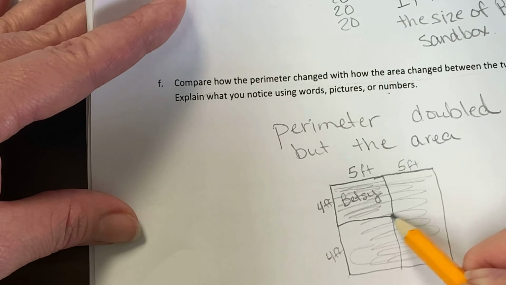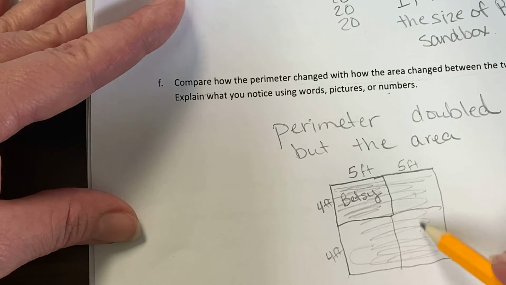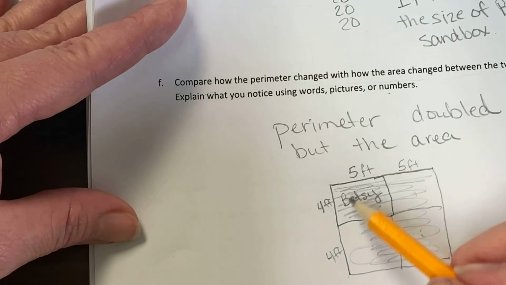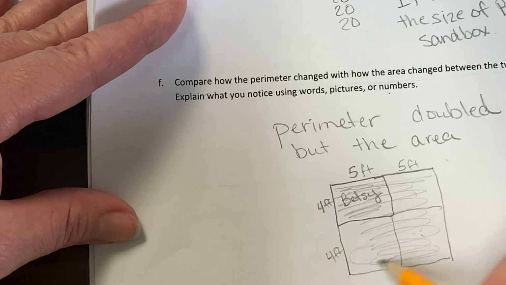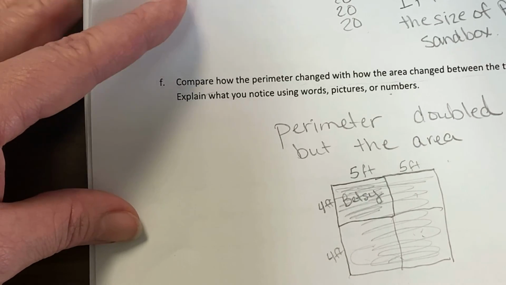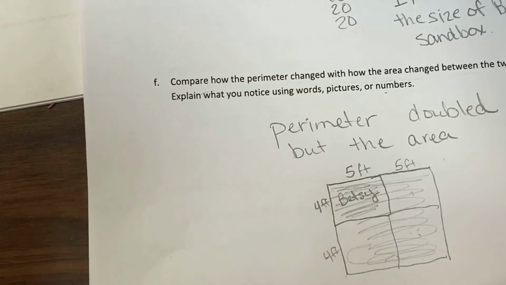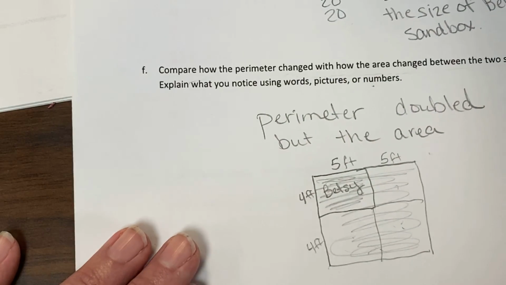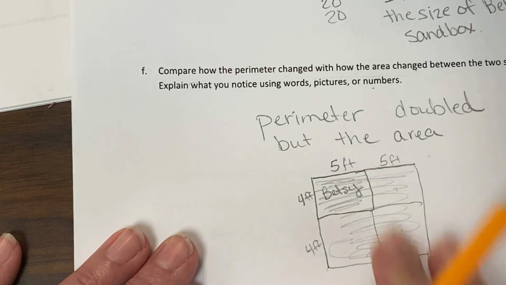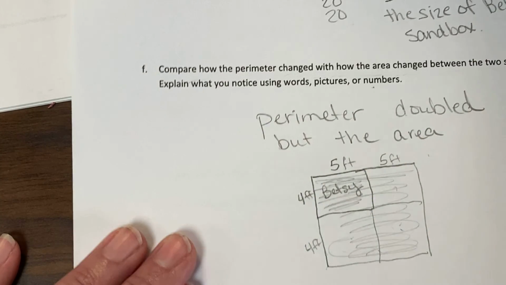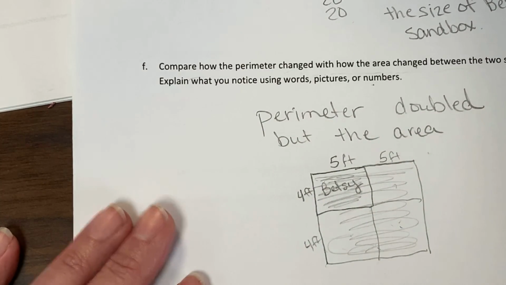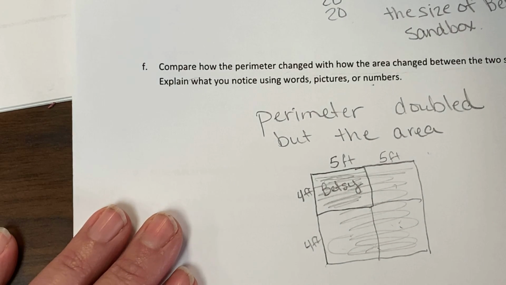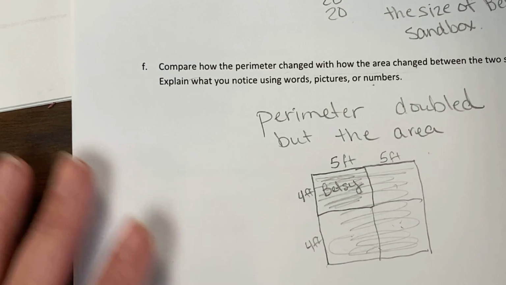So if I squared that off into four, that's why it's 4 times, but I would only have to double it if it was the actual sandbox. So that's the understanding of why the area increases so much more than the perimeter. And that's how we use multiplication comparison word problems, by applying the area and the perimeter.